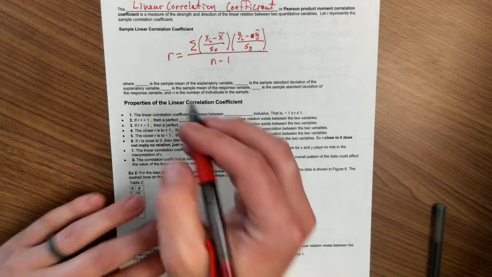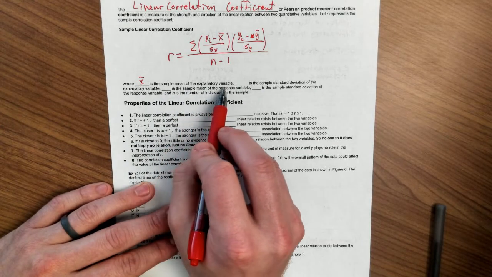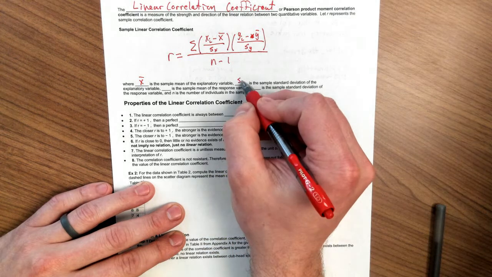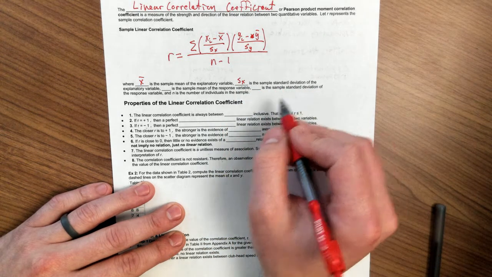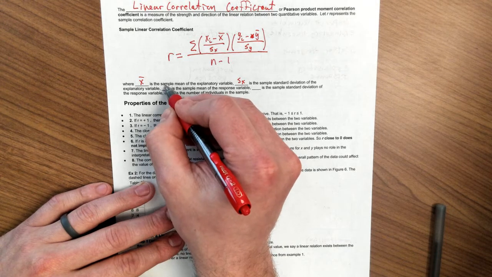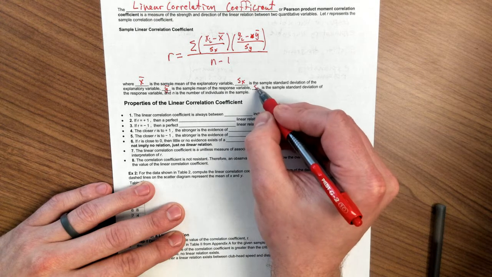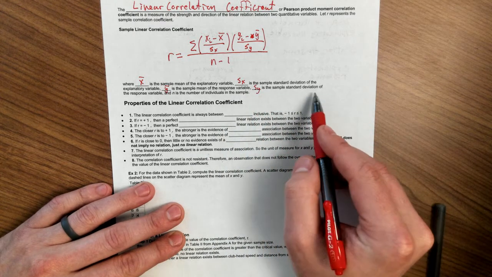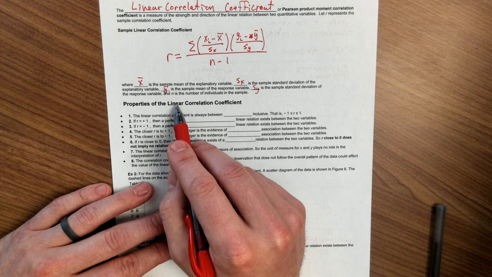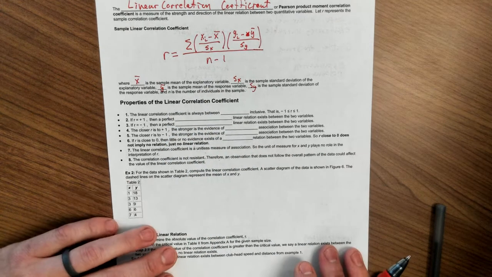Where x bar is the sample mean of the explanatory variable, and S sub x is the sample standard deviation of the explanatory, and y bar is the sample mean of the response, and S sub y is the sample standard deviation of the response variable, and n is the number of individuals in the sample.